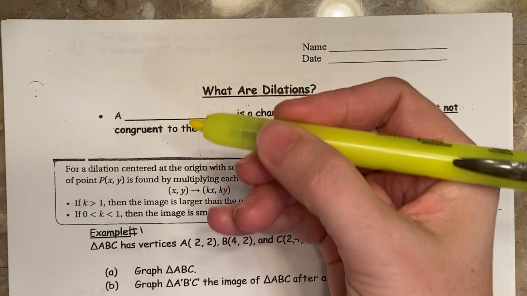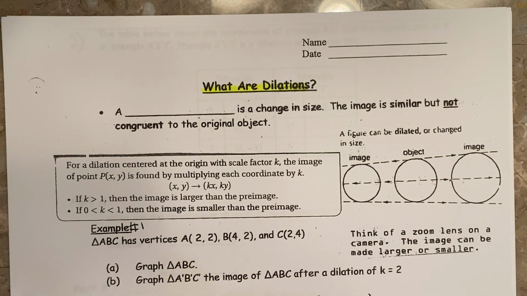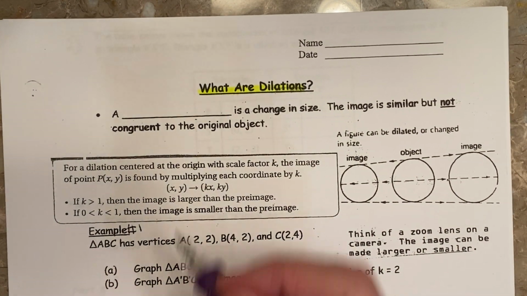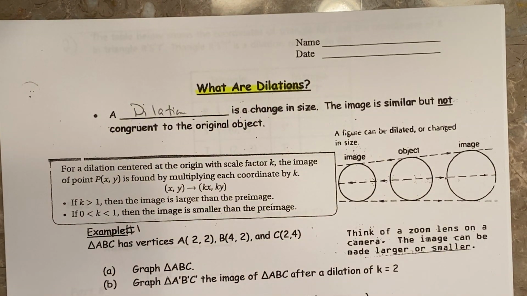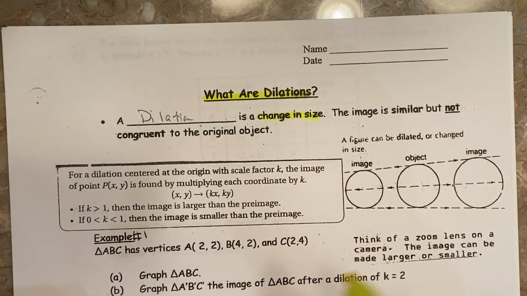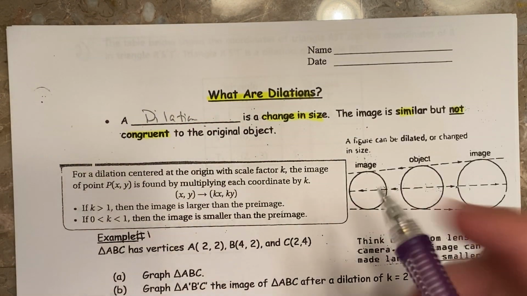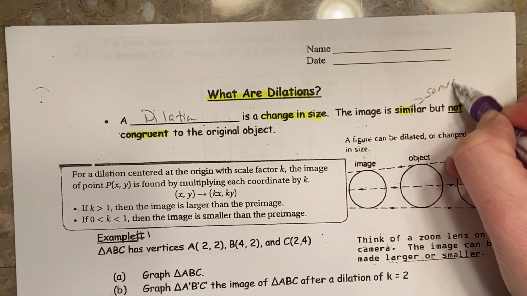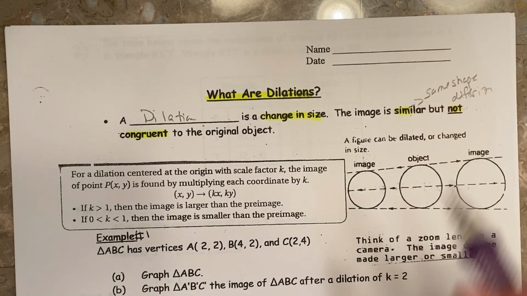All right, so today we're only talking about dilations. Yesterday you learned about rotations and dilations. Today we're only focusing on dilations and how to do them on a graph. So here we go. A dilation is a change in size. Remember, this is the only one where it's an actual change in size. The image is similar, but not congruent. That means same shape, different size.